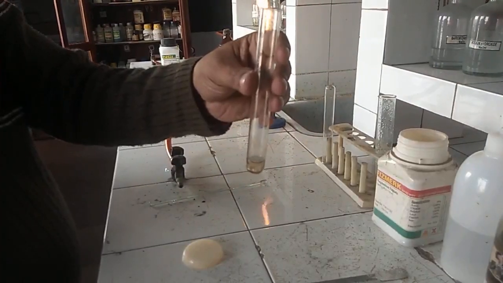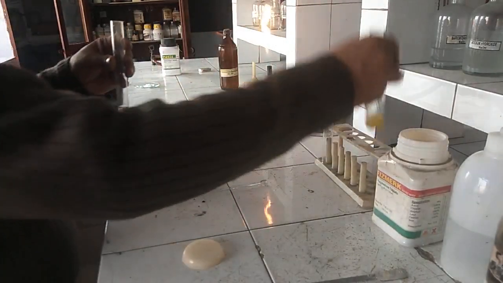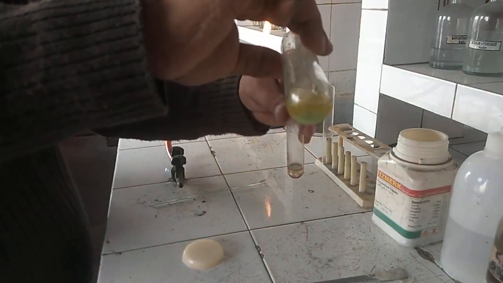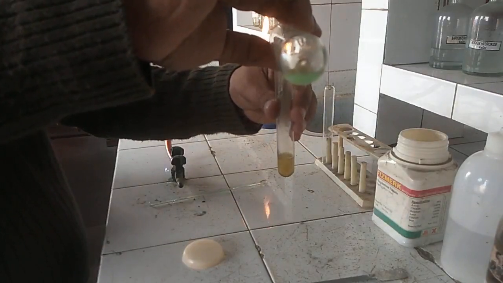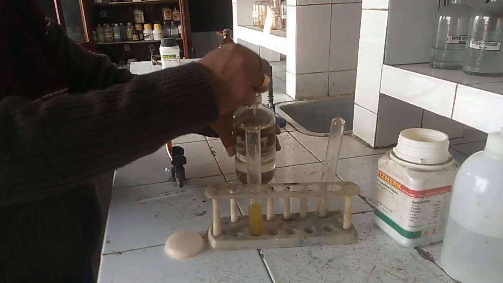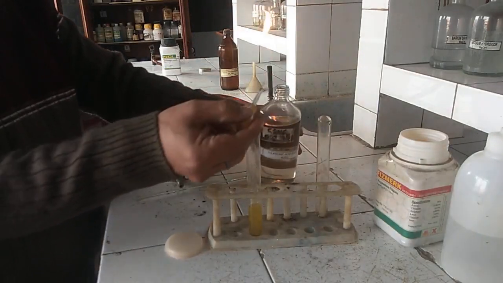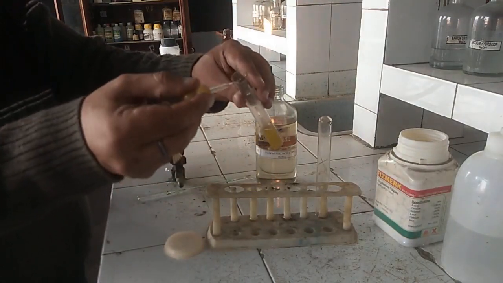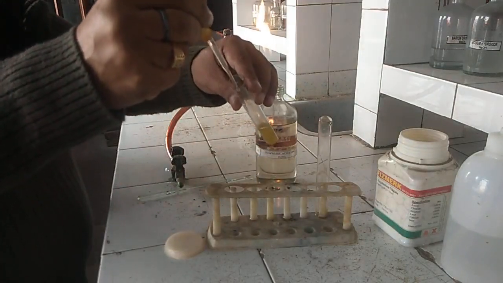Now we will add a saturated solution of freshly prepared ferrous sulfate to this. Now very slowly, with the help of a dropper along the wall of the test tube, we will add concentrated H2SO4 to this.